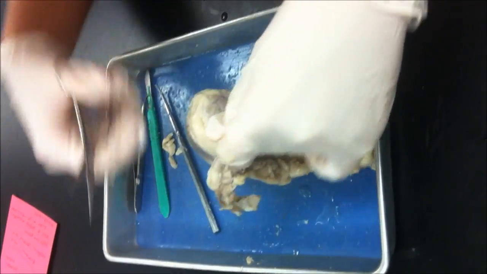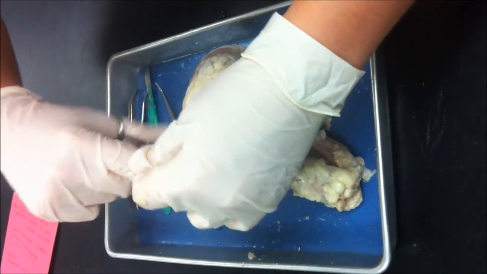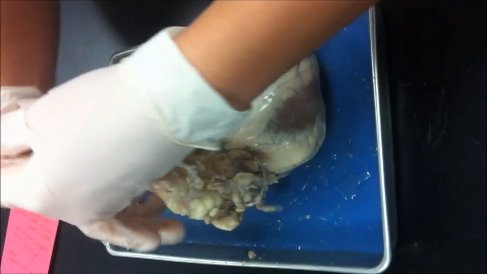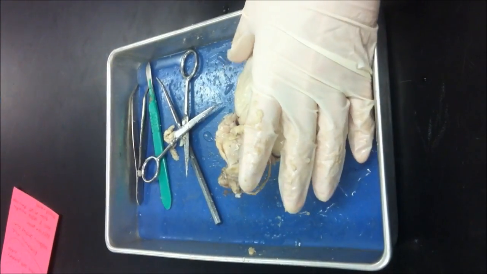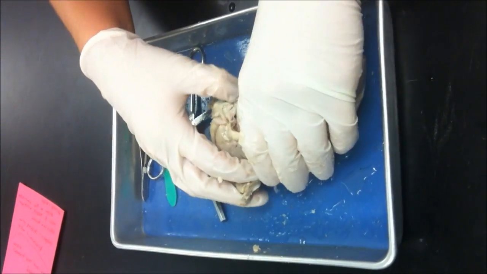Stuff just flew off. It was gross. Yeah, it's a gross thing. Okay, with that, you can throw that away.